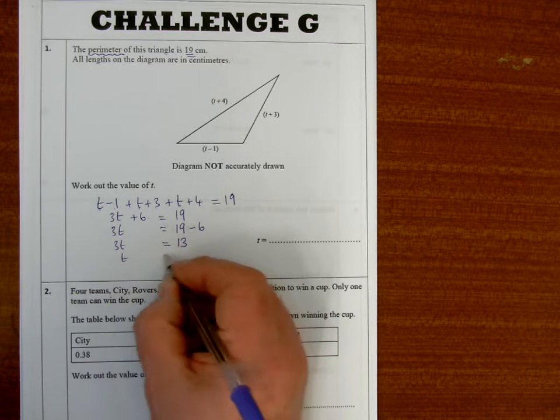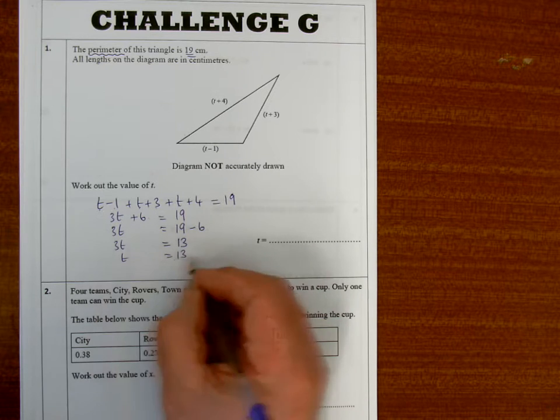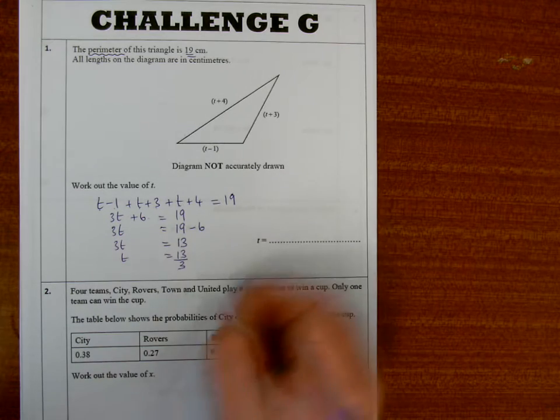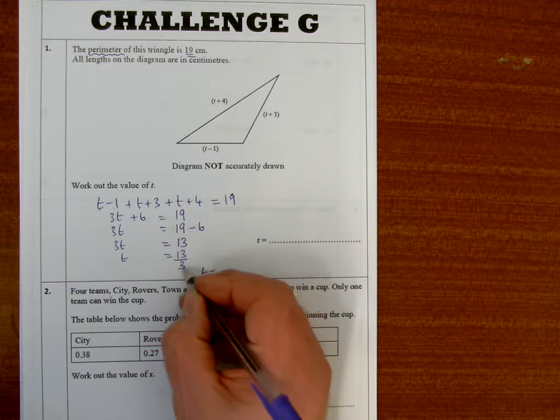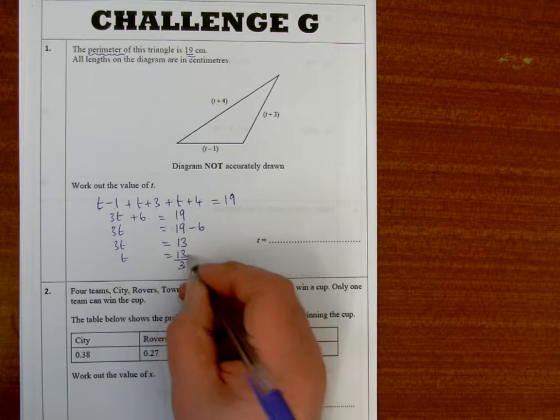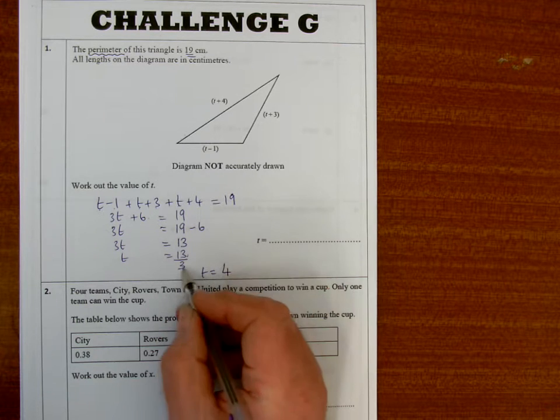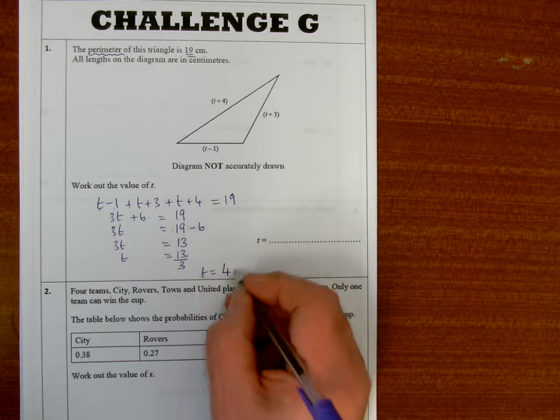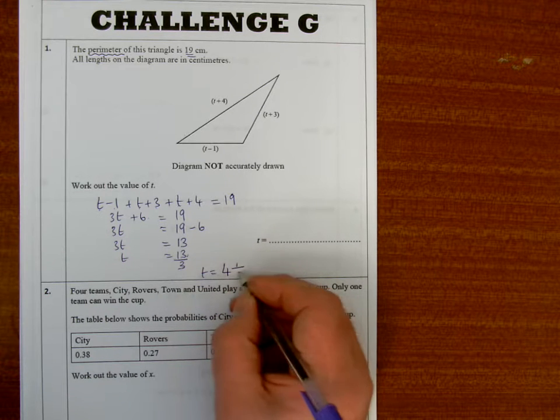So t is 13 divided by 3, since the opposite of times by 3 is divided by 3. To work that out, how many 3's in 13? That goes in 4 times, exactly. 4 3's are 12, so there's 1 left over. And because I'm dividing by 3, that'll be 4 and 1/3.